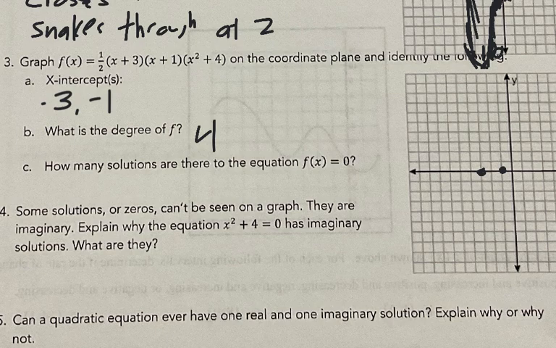Sweet. Okay, so this was a degree 4 polynomial. So how many solutions are there to the equation f of x equals 0? There are 4 of them. And we're going to break that down a little bit more. There are 2 real and 2 imaginary.